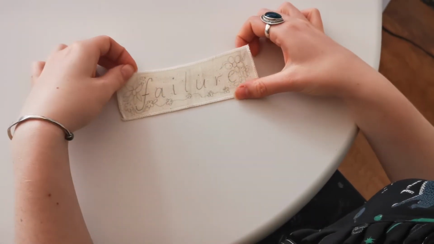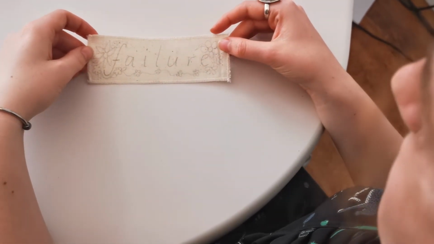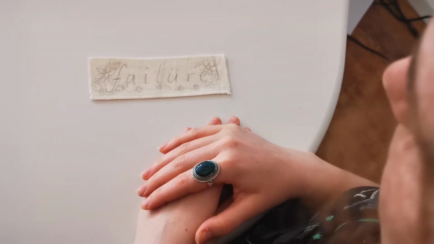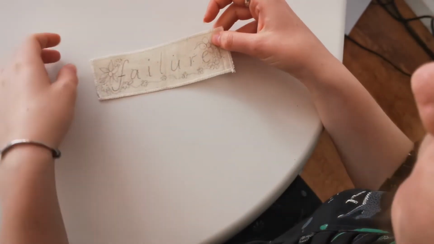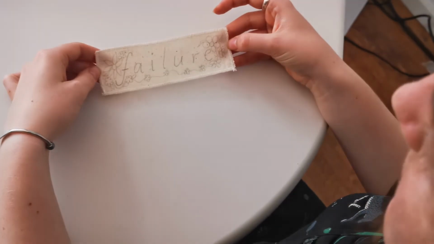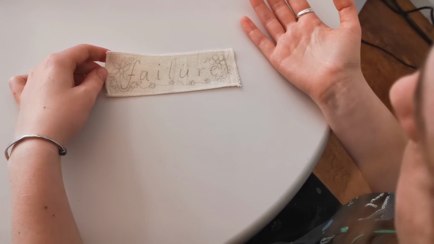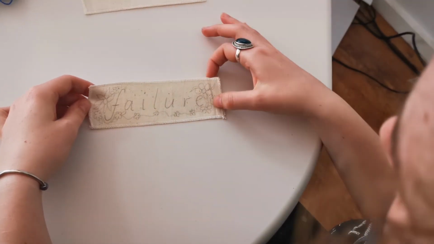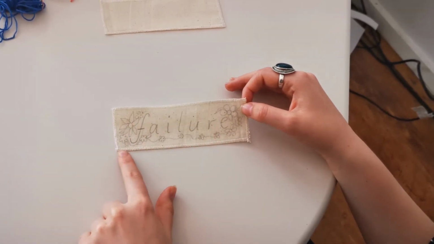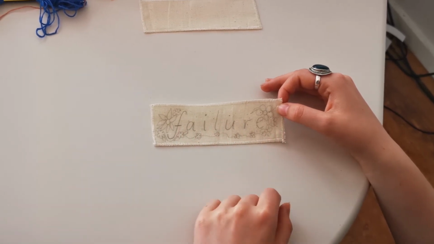So for my word, I've chosen the word failure, which for me represents a time that was quite difficult and when I felt like I maybe wasn't doing well enough or I didn't feel good enough. But instead of making that word small and embarrassed, I decided to make it big, and I'm going to decorate the word with flowers to show that when you do fail and when you fall down, you get back up and you continue growing. I always find it easier if I'm doing text to draw out my design in pencil first so that you make sure you can center your word and you know exactly what you're doing once you're stitching.